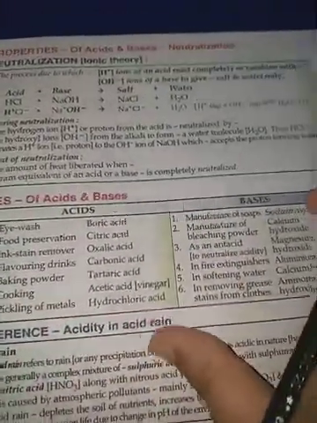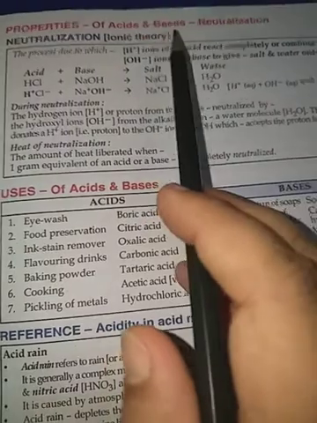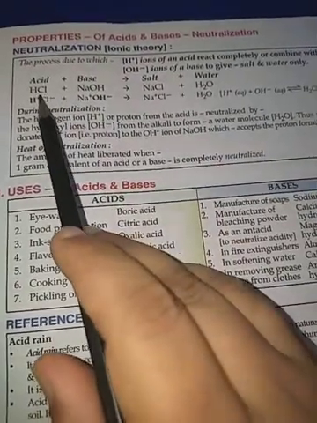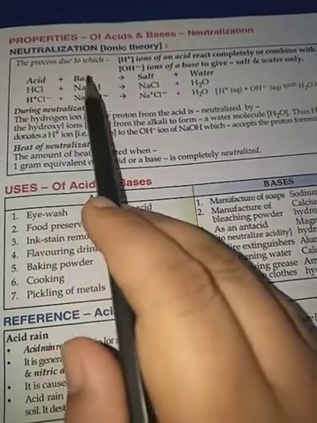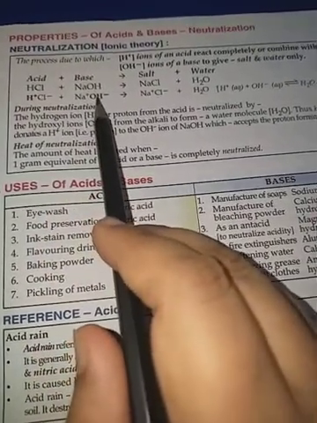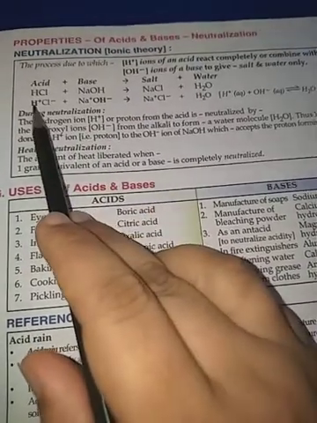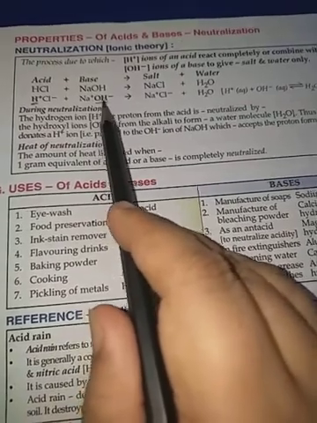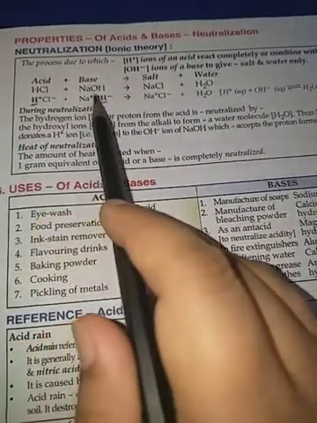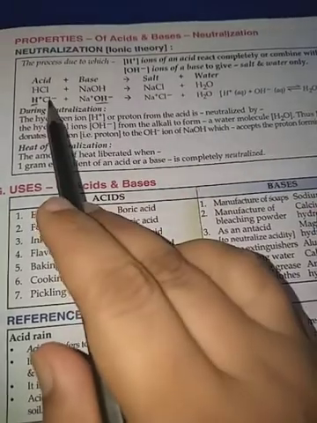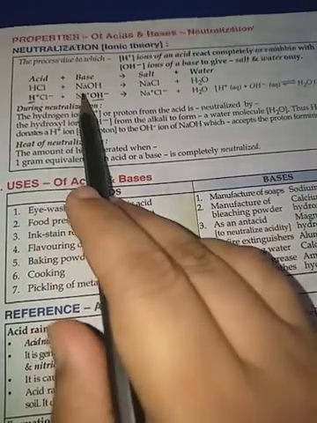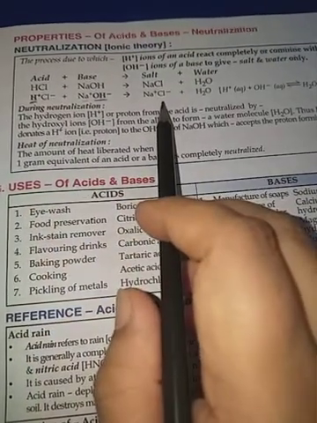Now, neutralization. Neutralization means acids contain H plus, and bases contain OH minus. When H plus of an acid combines with OH minus of a base, they combine to form water, and the leftover ions or radicals like Na and Cl combine to form NaCl.